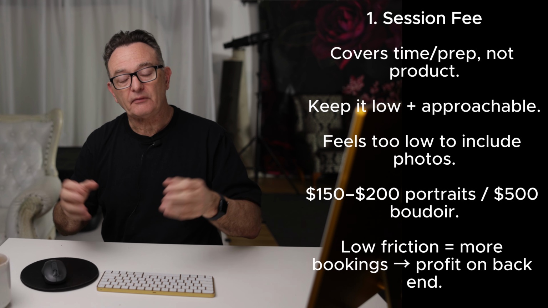And furthermore to that, I think that by having a lower session fee, in my opinion, it just creates less friction to get them through the door because they don't know what they don't know yet. You know what I mean? You need to put them through your experience, whatever your experience is, to demonstrate the value of what you do. And once they go through that, they'll be far more inclined to spend more money on the back end.